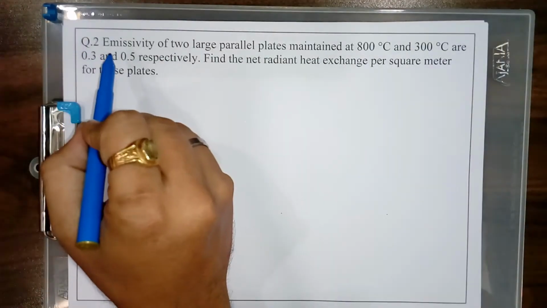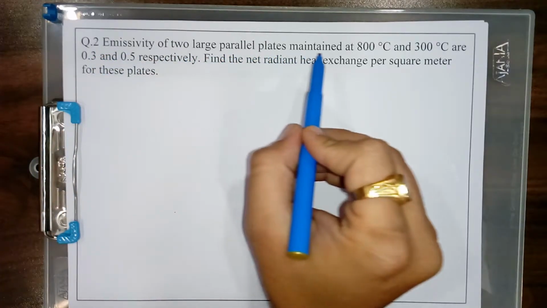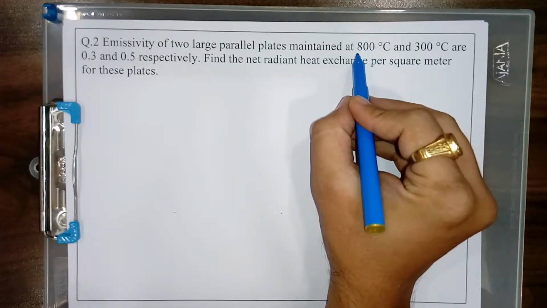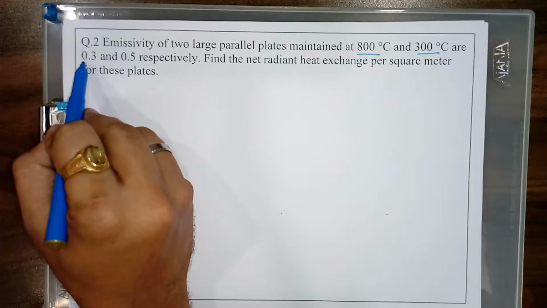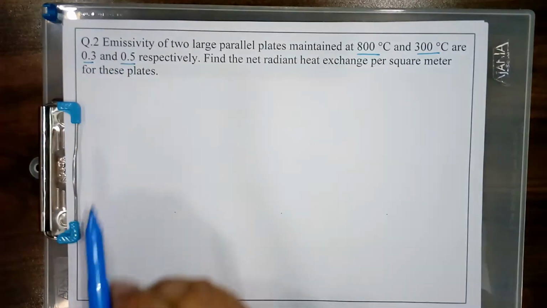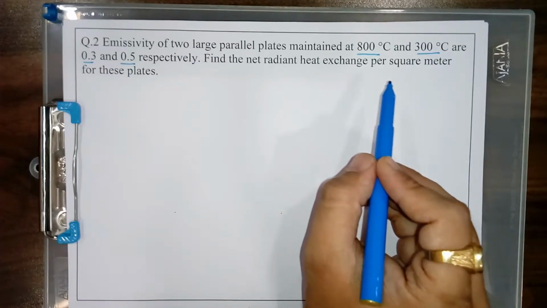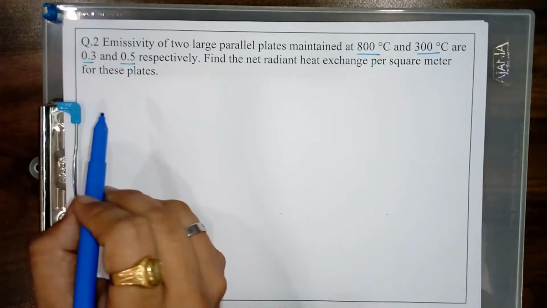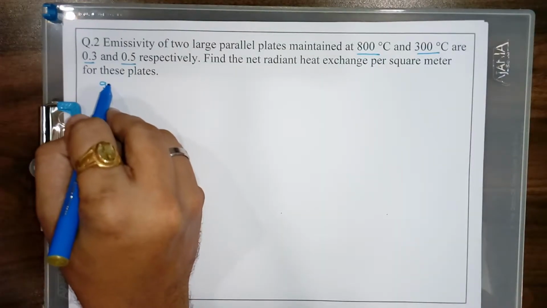In this numerical, the emissivity of two large parallel plates maintained at 800 degrees centigrade and 300 degrees centigrade are 0.3 and 0.5 respectively. Find the net radiant heat exchange per square meter of this plate. So first of all we will write down the given data.